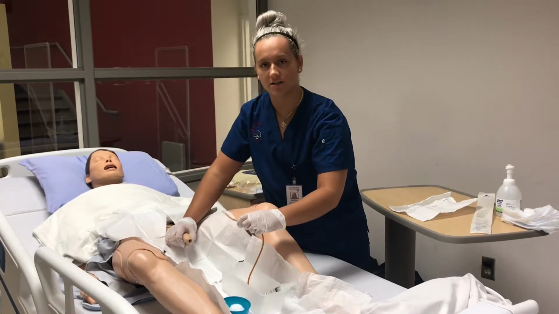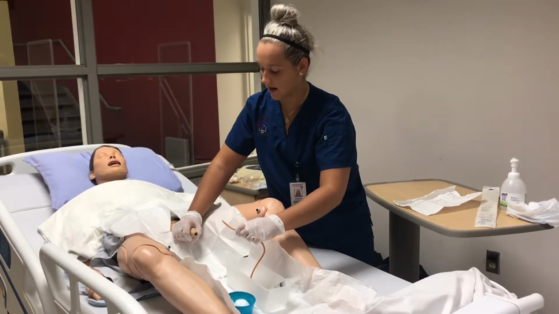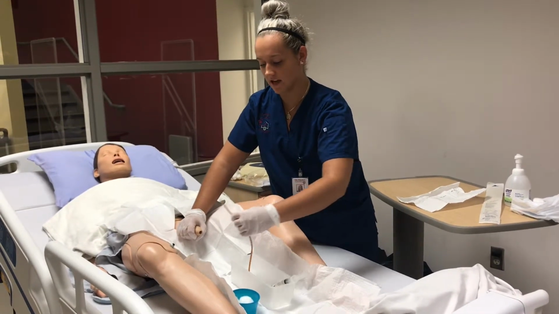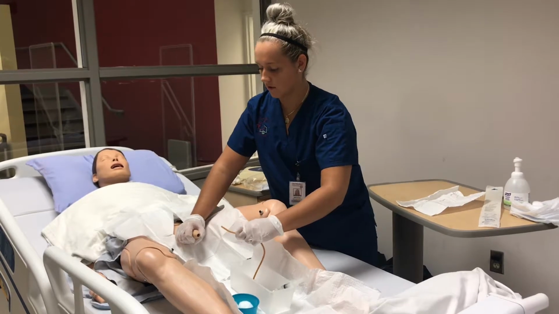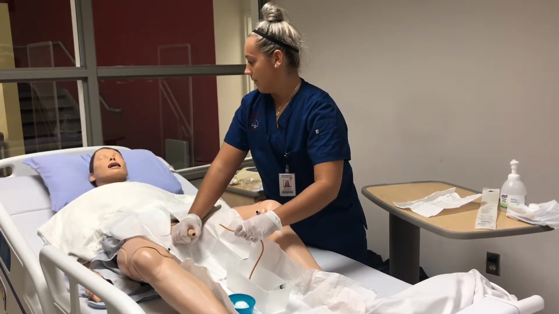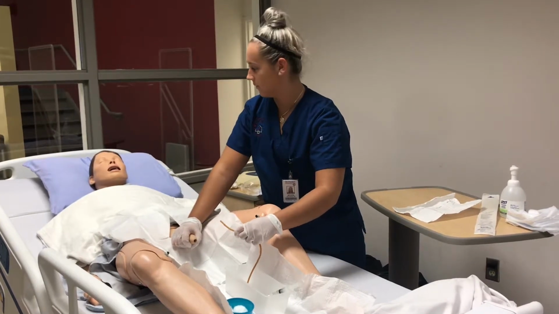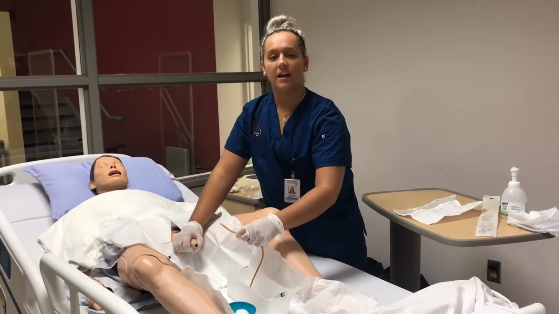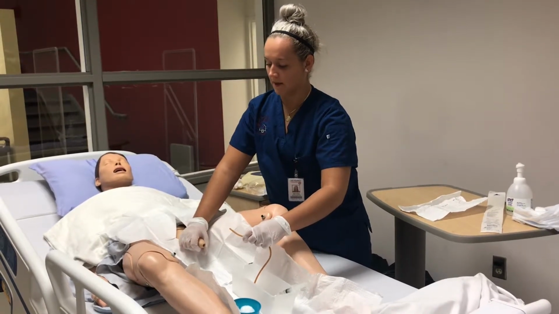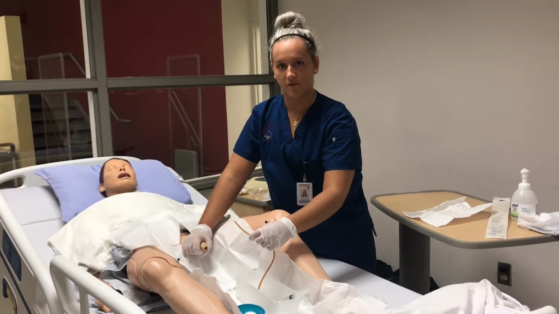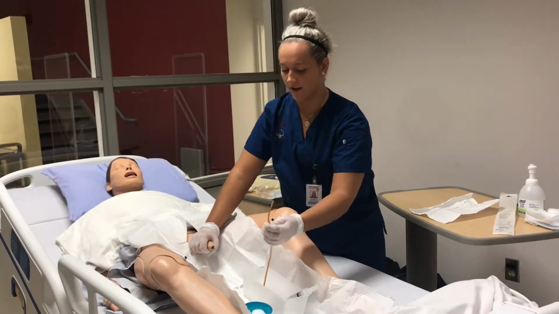And then you're going to want to slowly insert it into the shaft of the penis, making sure that it's straight so that it slides into the urethra easier. You're going to want to do this in a slow motion and be aware if the patient feels any pain, and ask them if they feel any discomfort. If you can't insert the catheter, be mindful that it's very common for men to have prostate issues, so you might have to take the catheter out.